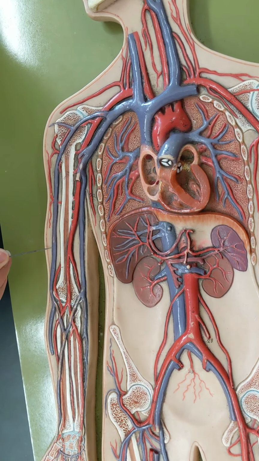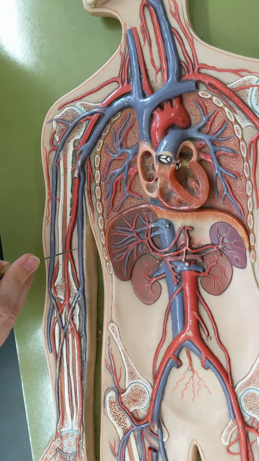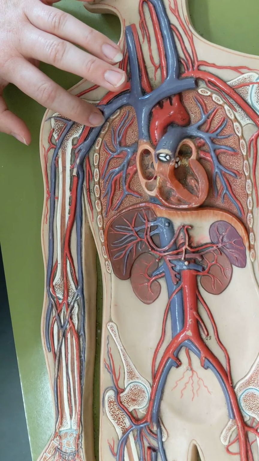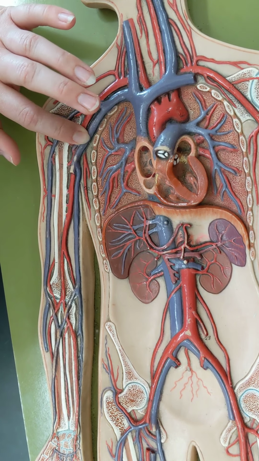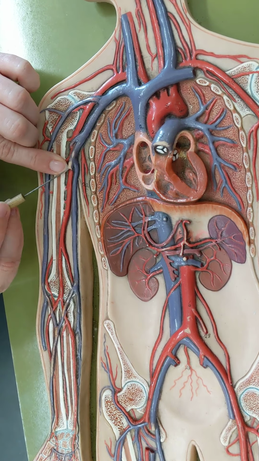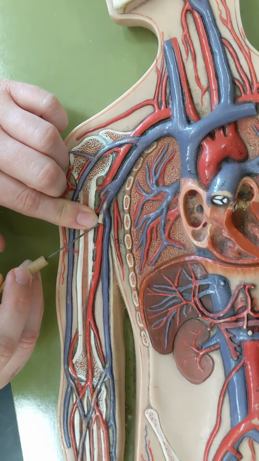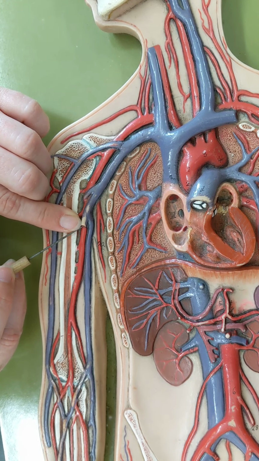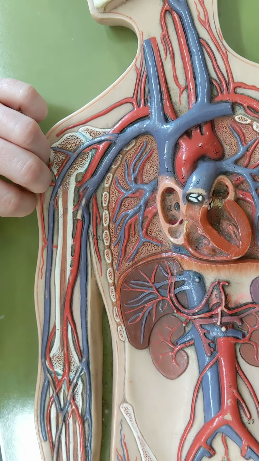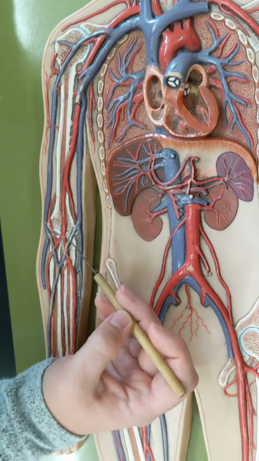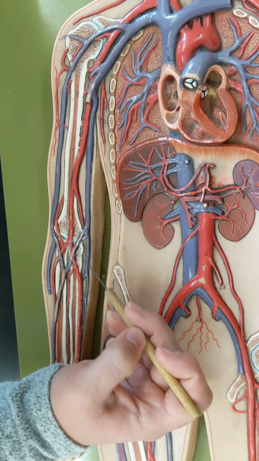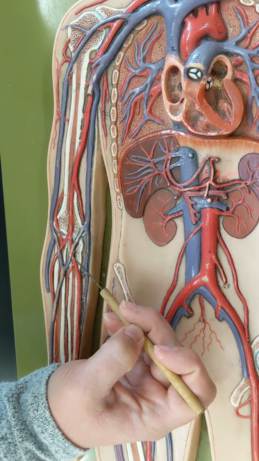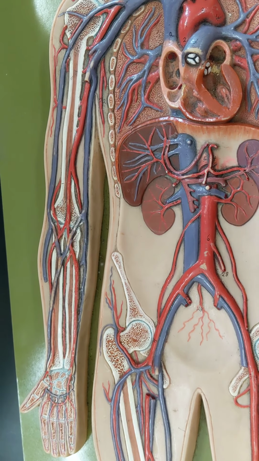So we got the cephalic vein, we got the basilic vein, we've got subclavian vein, we go into the axillary vein, and then this little branch right here, you can barely see it, that's going to become the brachial vein. Now going down, we get the median cubital vein right here. So that's our upper limb.